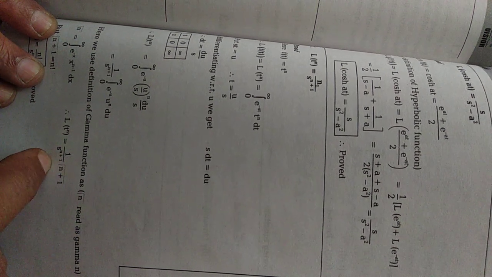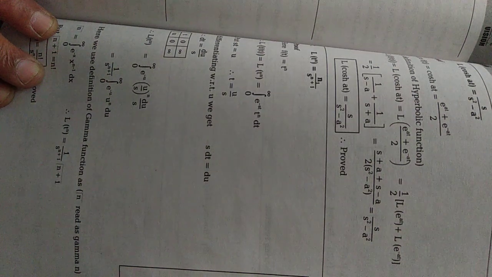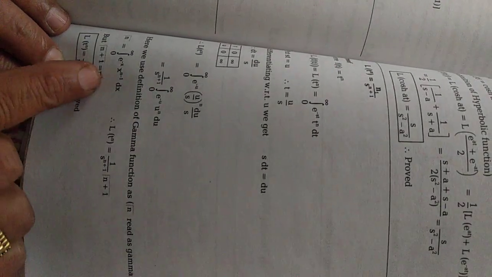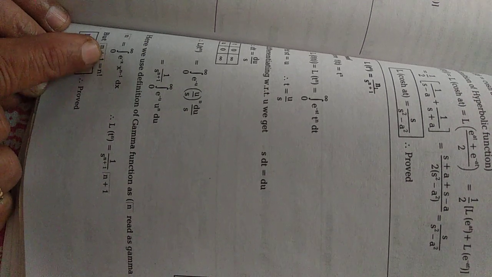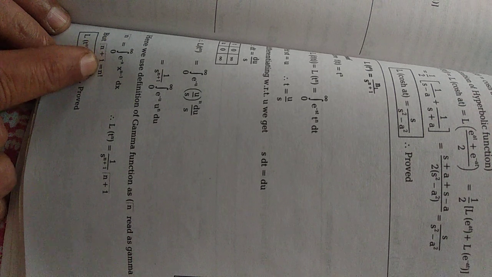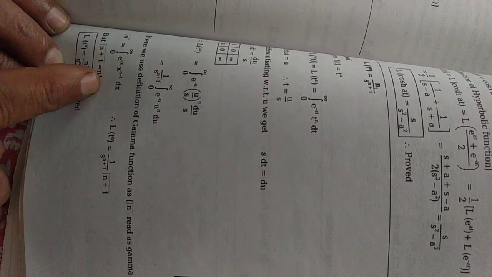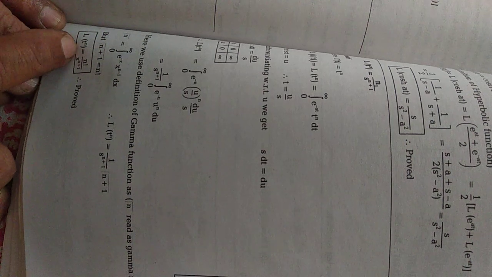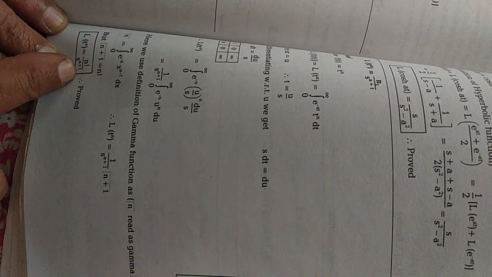So Laplace of t raised to n is 1 upon s raised to n plus 1 gamma of n plus 1. But gamma of n plus 1 is equal to n factorial. Again, you just take it as it is, because this is the result from gamma function. And therefore, finally, we are getting Laplace of t raised to n is equal to n factorial divided by s raised to n plus 1.